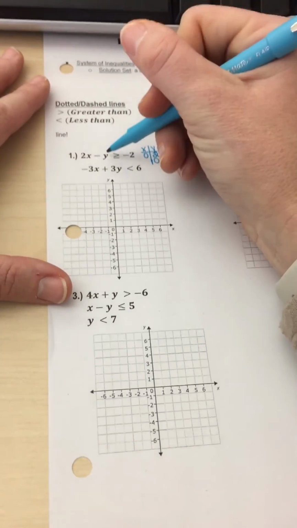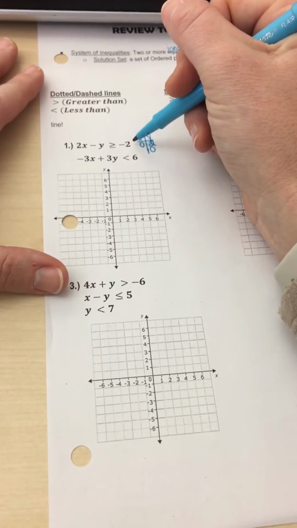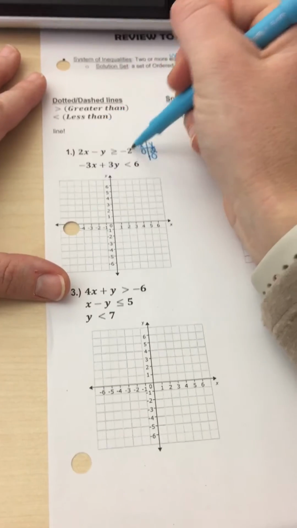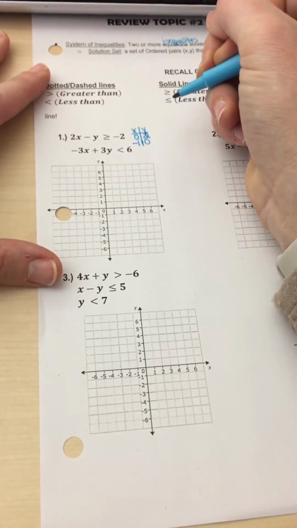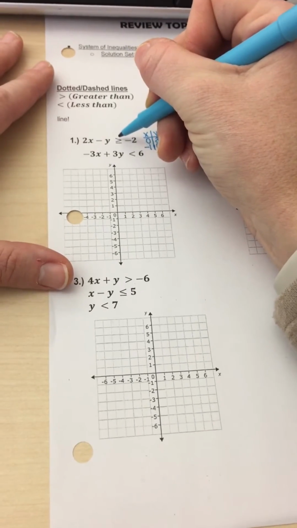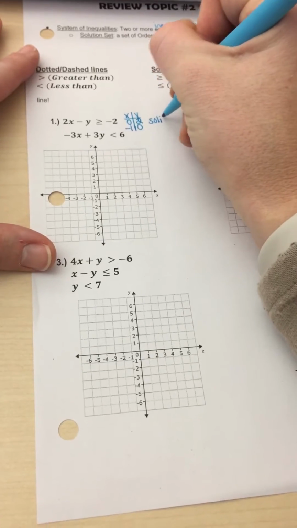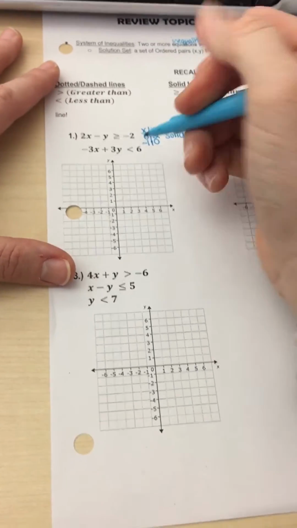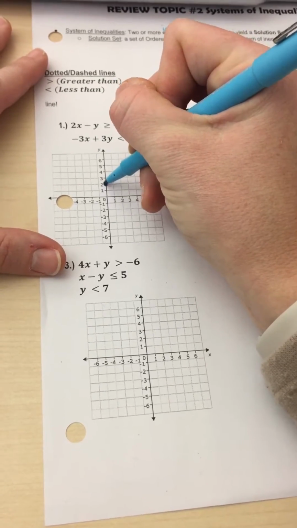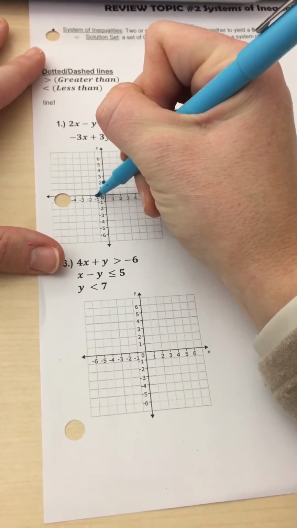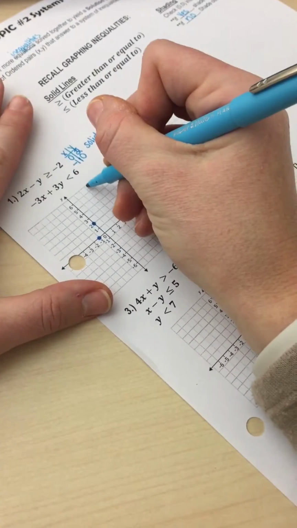Next, I take 0 and plug it in for y. So I get 2x minus 0 is equal to negative 2. Divide both sides by 2, and you get x equals negative 1. Now this symbol is greater than or equal to, so that means it's going to be a solid line. So I go down to my graph, I put a dot on 0, 2, and negative 1, 0. Again, I'm not using a ruler because I'm being very lazy.